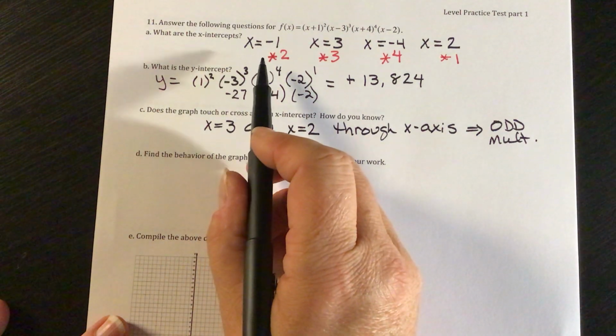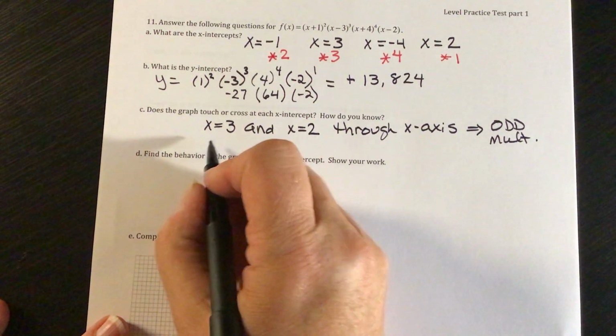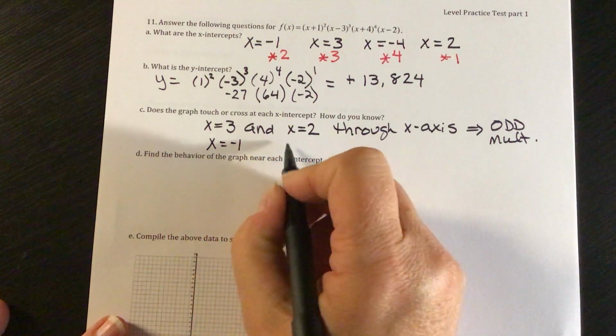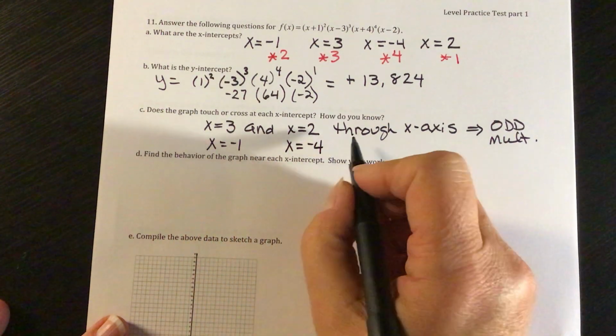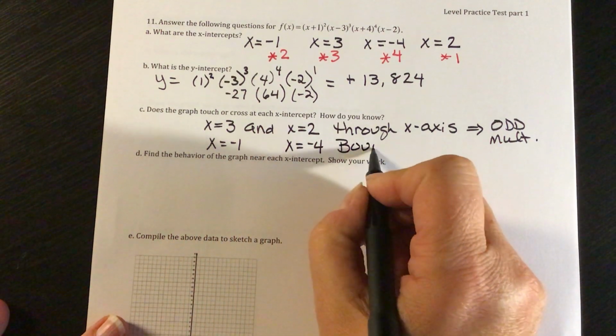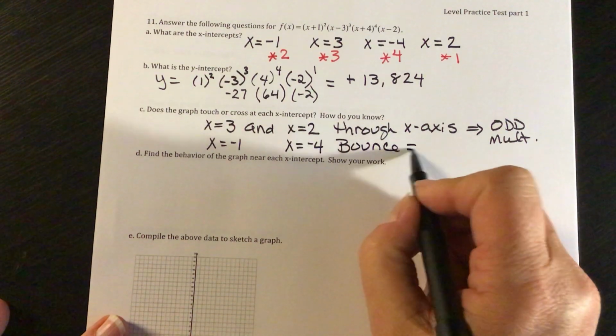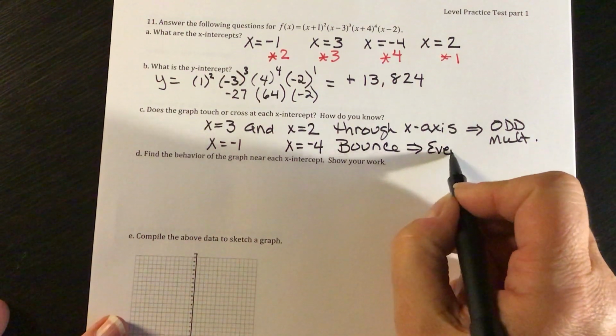For the factors of -1 and -4, it's going to bounce, and that's because of the even multiplicity.